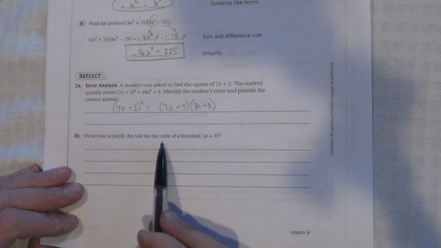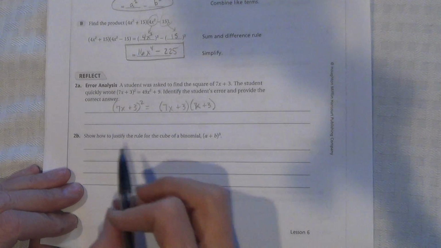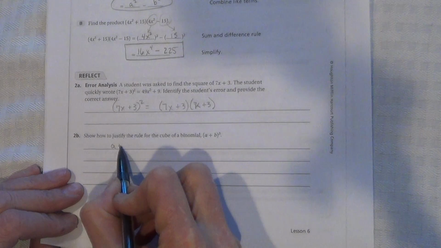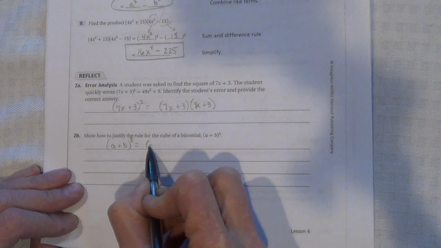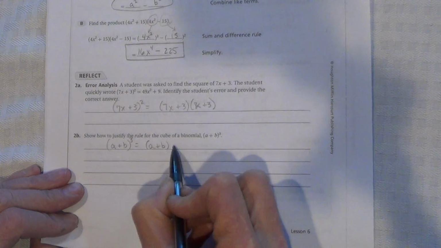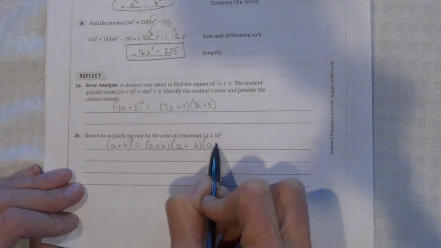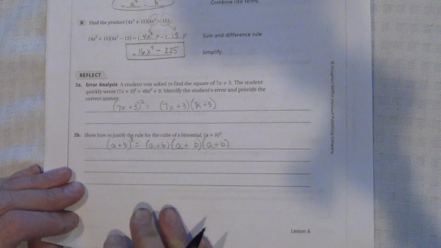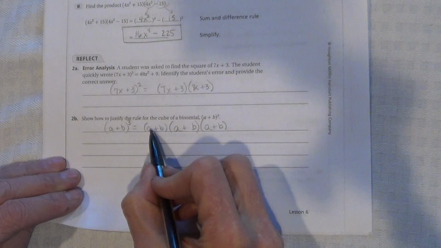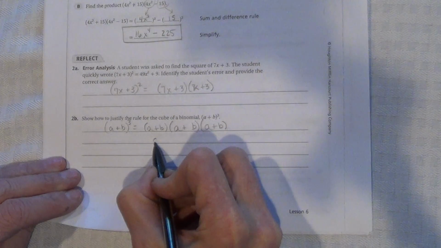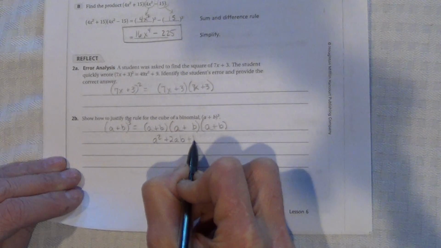Show how to justify the rule for the cube of a binomial. Okay, the best way to justify that is to actually take a plus b cubed and expand it out. Now when you expand that out, I would FOIL the first two or box them. You'd get a squared plus 2ab plus b squared.